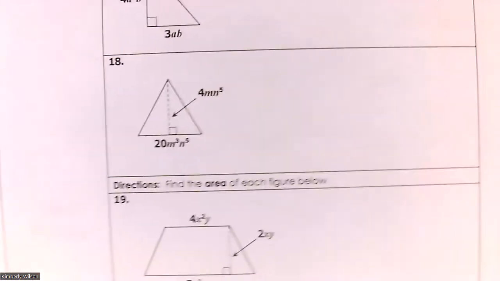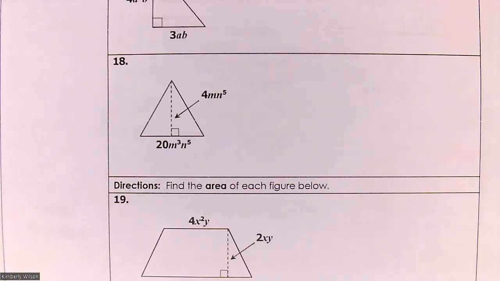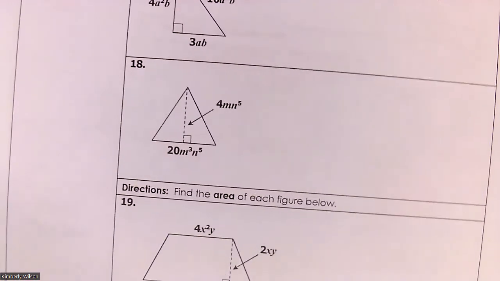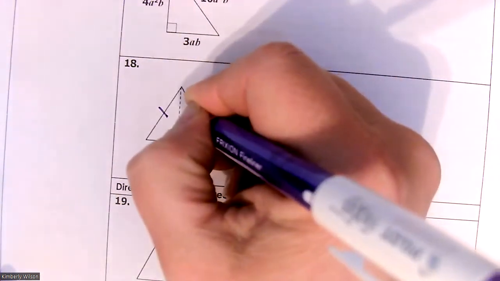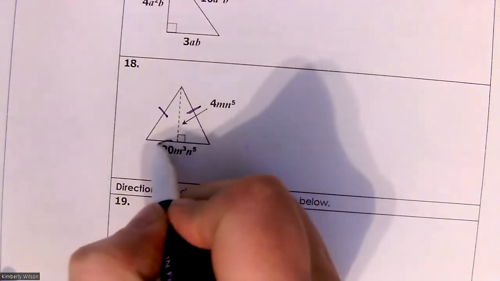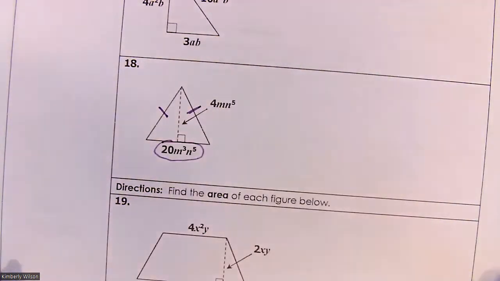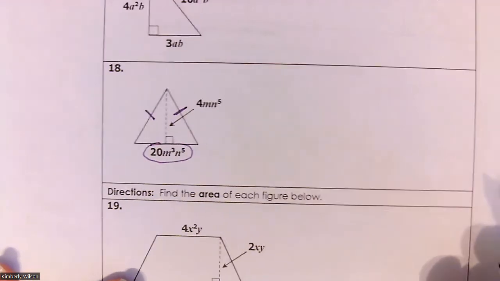Next page. This is where we're looking at the geometry application. Okay. So we've got to remember our geometry rules. So we're going to look at number 18. Now, it doesn't tell you, but you should assume with this, this is an equilateral triangle, which means all of these have the same measure of side as 20 m to the 3rd n to the 5th.